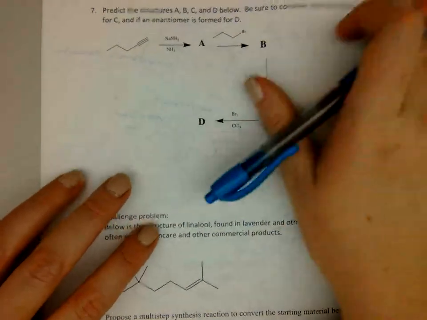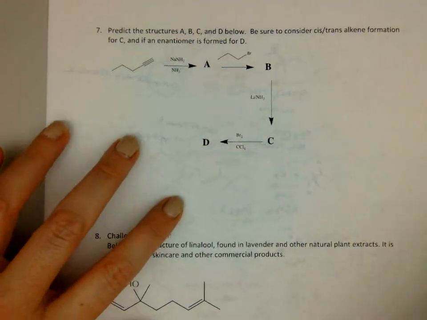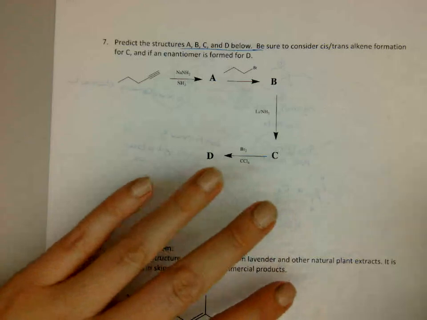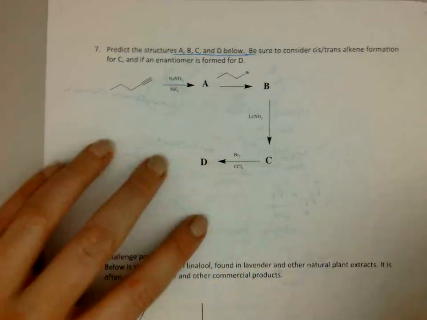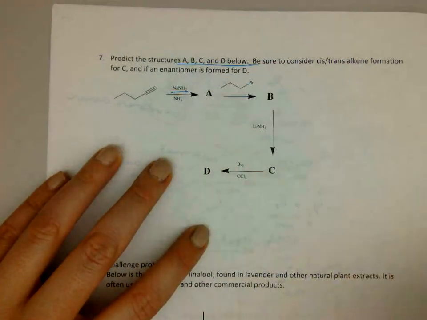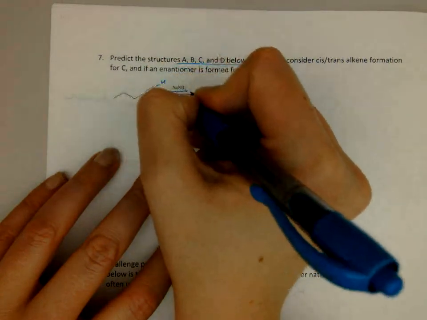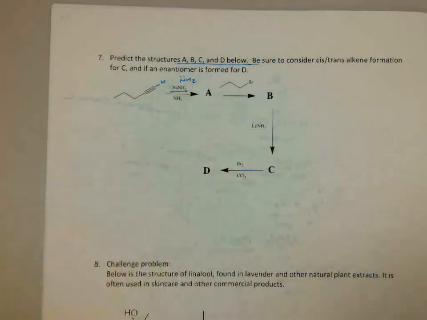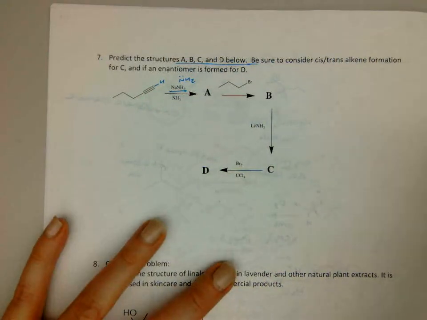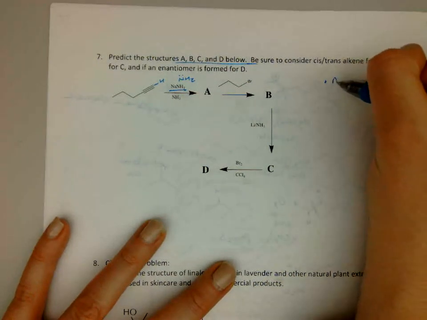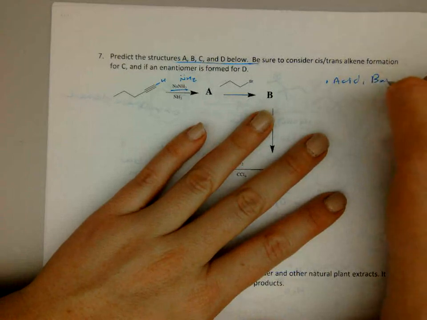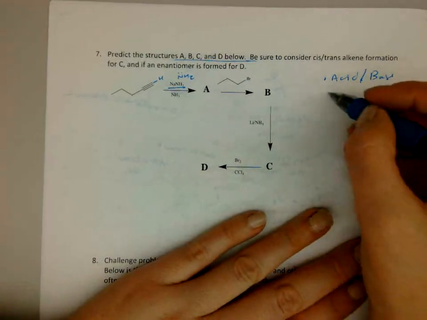So the very last thing we're going to do today is this multi-step synthesis. So it says predict the structures for A, B, C, and D, and consider stereochemistry, all that stuff. So we know NaNH2 with NH3 actually abstracts this, NH2 minus. This is just an acid-base reaction. And I would encourage you, when you have a multi-step reaction like this, I run through the questions with myself. Is this acid-base? Because that's what we learned first, and those reactions actually happen fast. So is there an acid-base reaction?